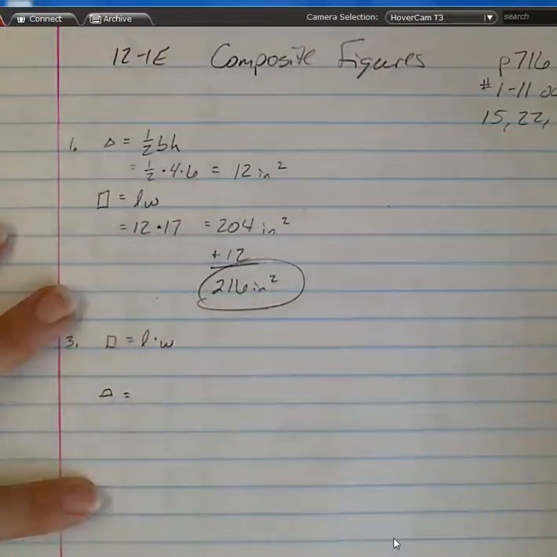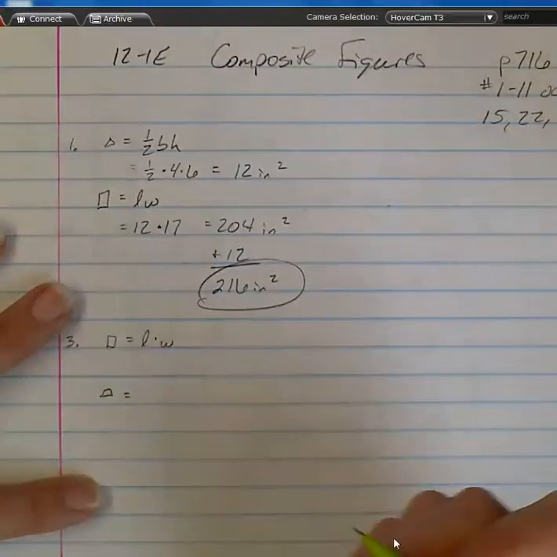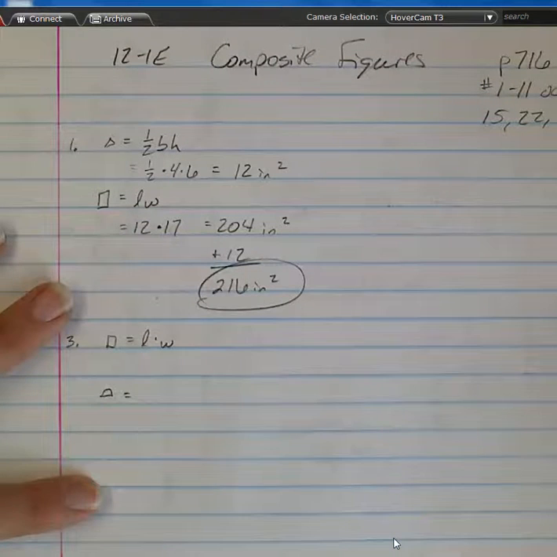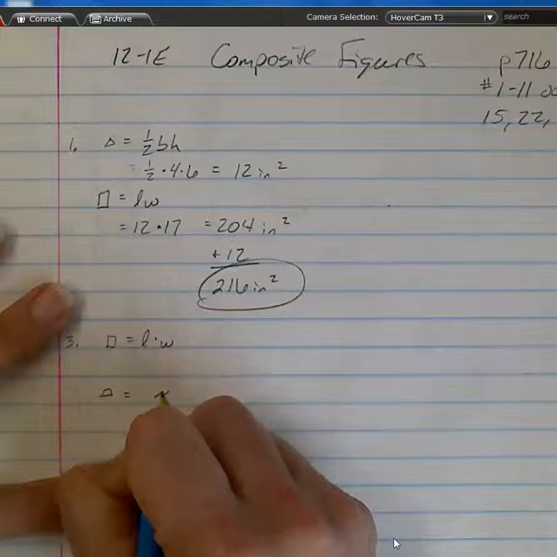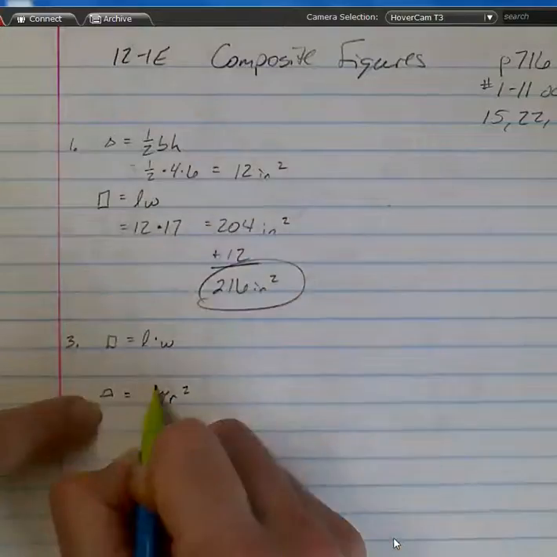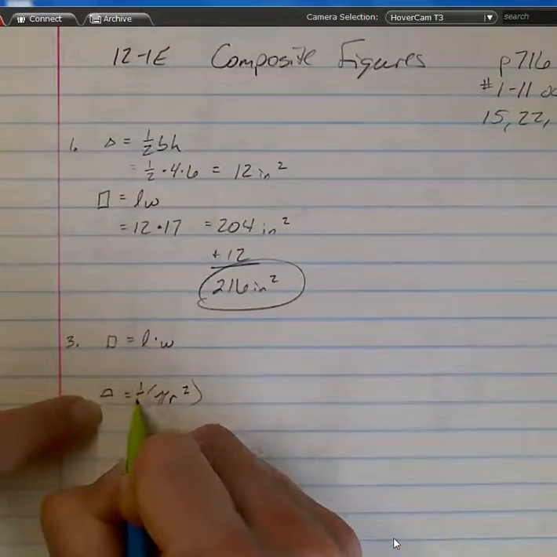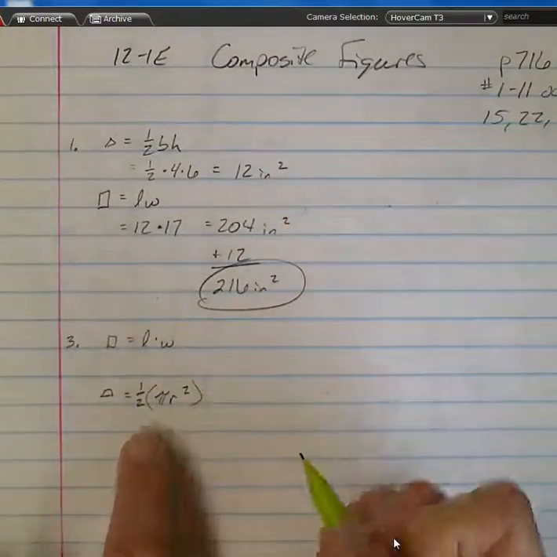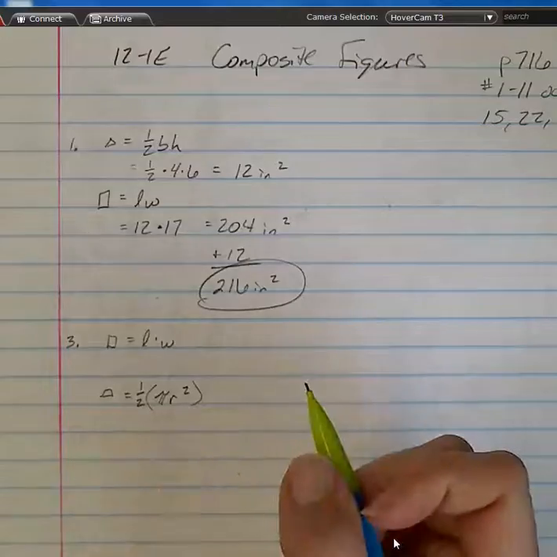I have a half a circle. How do I find the area of a whole circle? First of all, Jess, how do you find the area of a whole circle? Anyone? Area of the circle. So you have to have radius squared times pi. Do we have a whole circle in our picture though? No, we only have half of it. So whatever that value is, we have to take half of it.